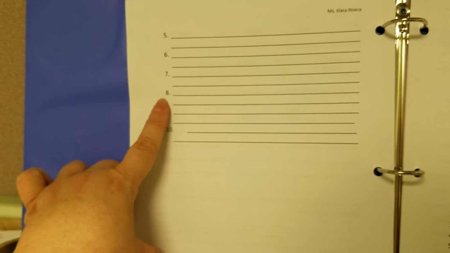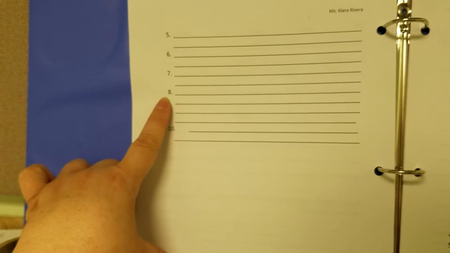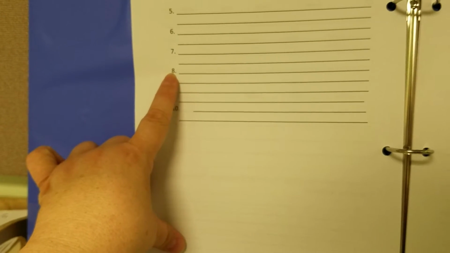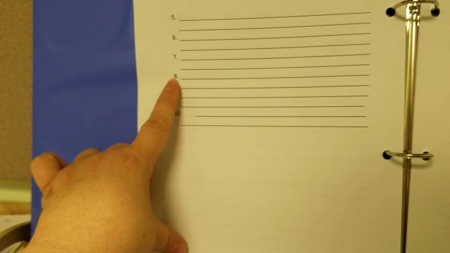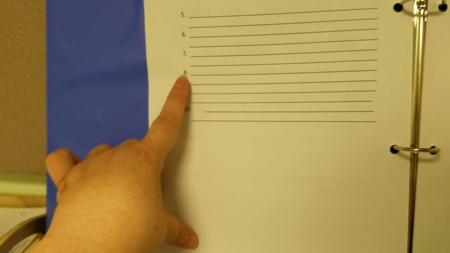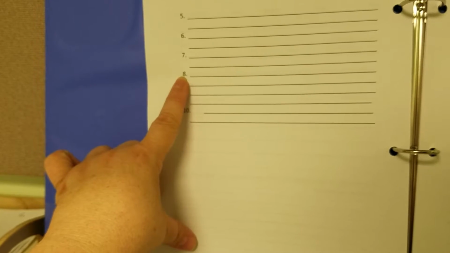So this is going to be a question sentence, and at the end we're going to put a question mark instead of a period. The word that we're doing in this sentence is them. And the sentence is, you want them to sing. One more time. You want them to sing.